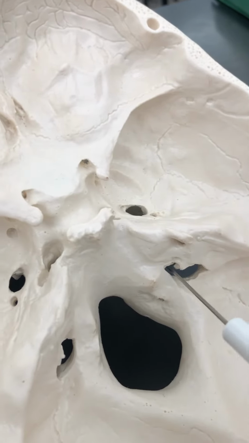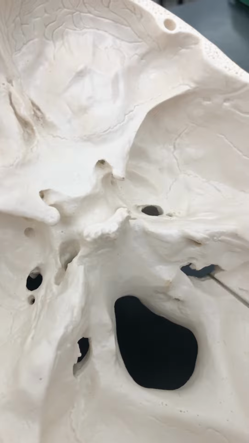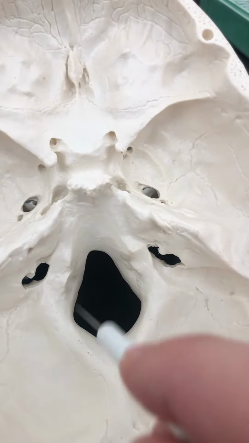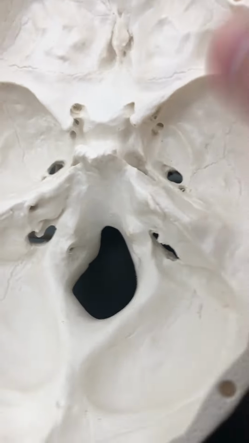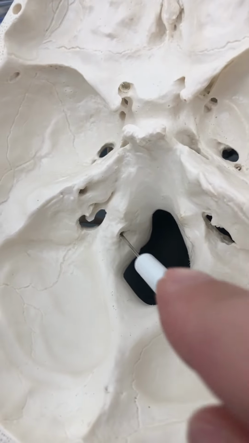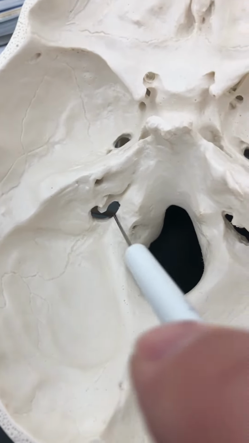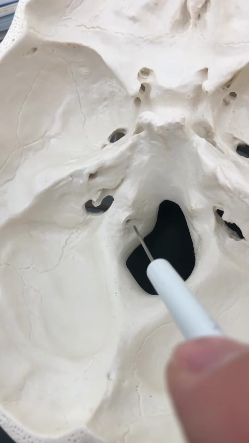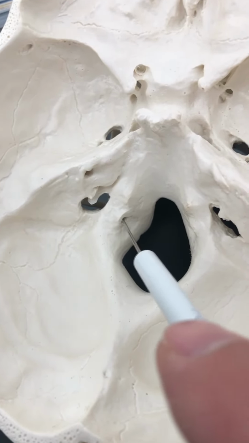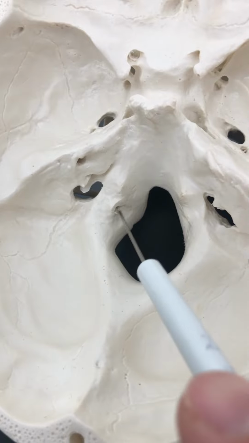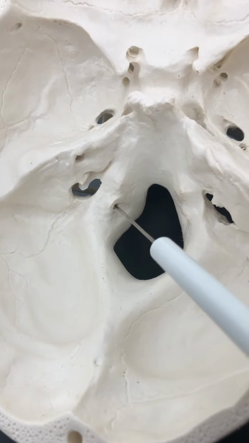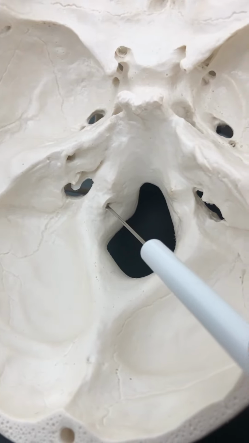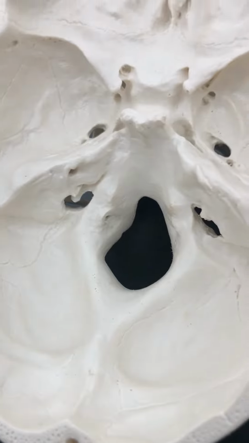Over here, I see the jugular foramen for the jugular vein, and I have the big hole for the spinal cord to exit the skull, the foramen magnum. On the sides of this, we see two holes on this side actually, for a pair of hypoglossal nerves, which is one of the cranial nerves exiting the brain. So this is called the hypoglossal canal, for the nerve to pass through.